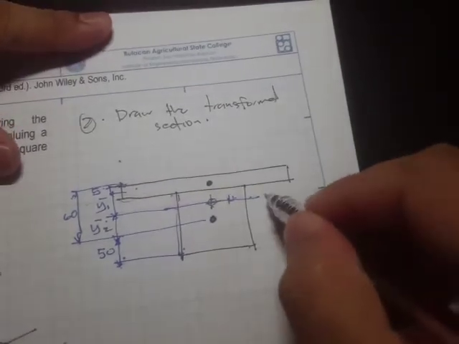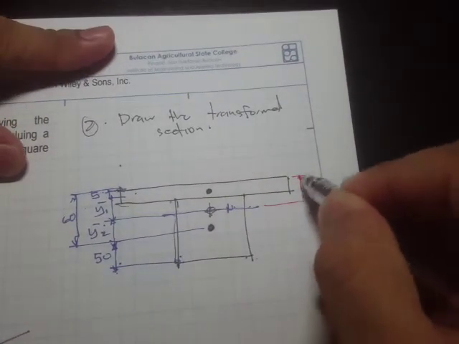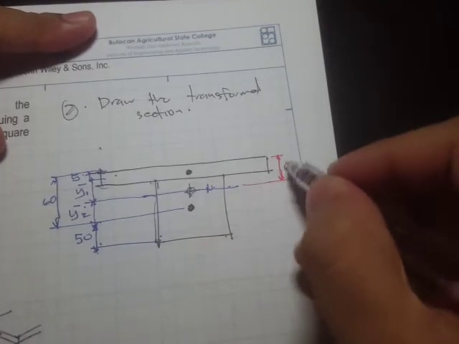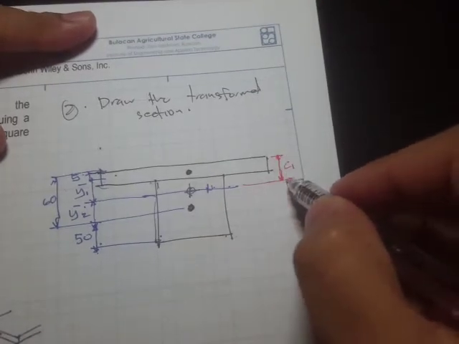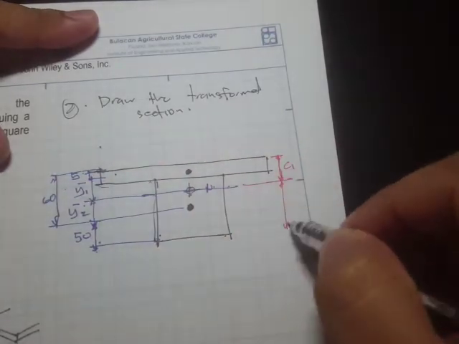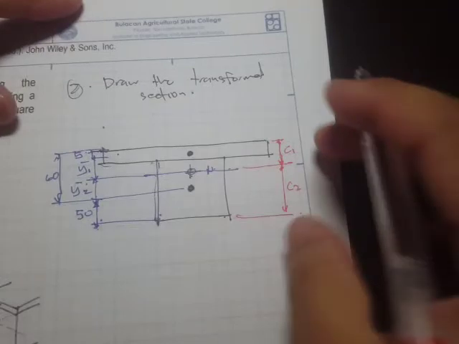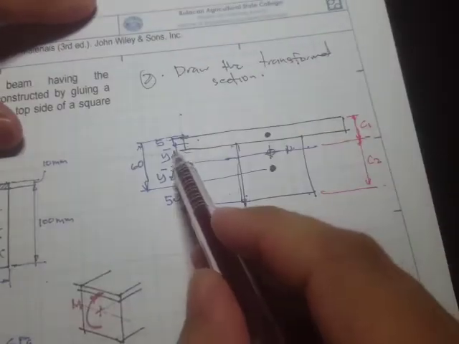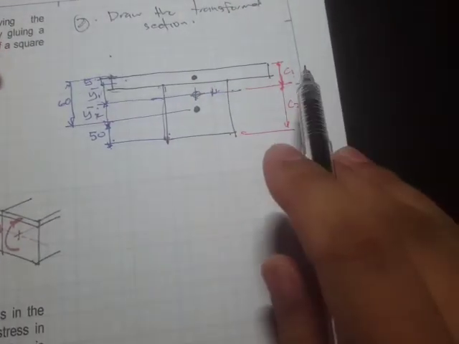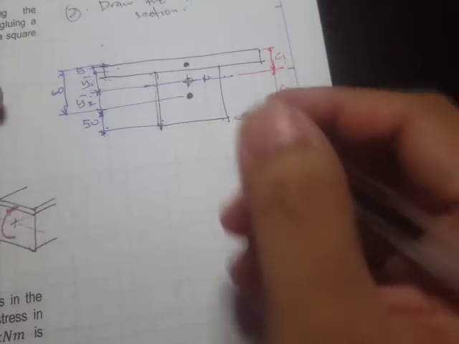What we need actually is this distance, C sub 1, because that's for the transformed aluminum material, and this one would be C sub 2. Although we are going to express y sub 1 and y sub 2 in terms of C sub 1 only, because if we use C sub 2, then we are not getting anything.